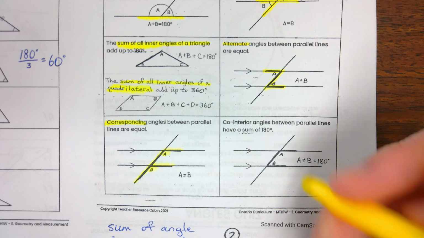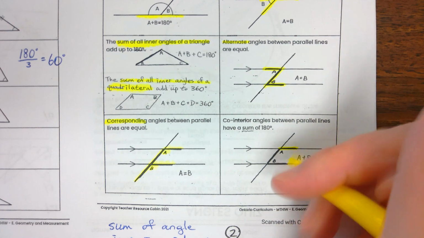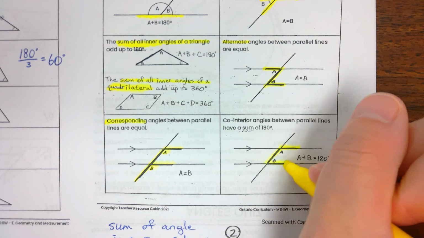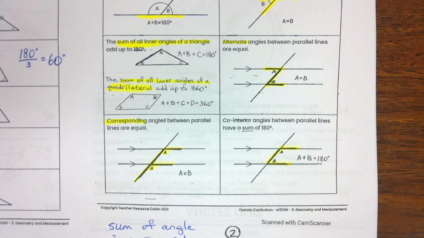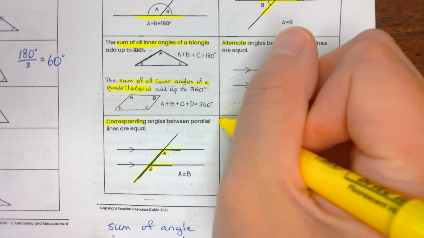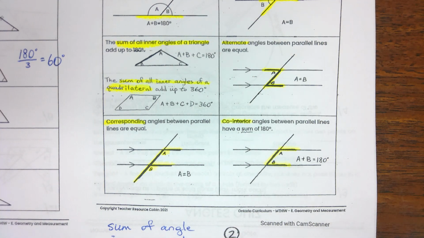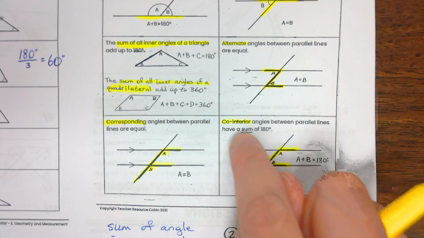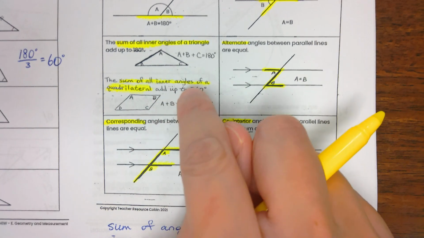Okay. Last one, the C pattern. What's the formal name for the C pattern? Lexi? Right, because we can all read it on the sheet. But be careful, co-interior angles. They're not equal like these ones.